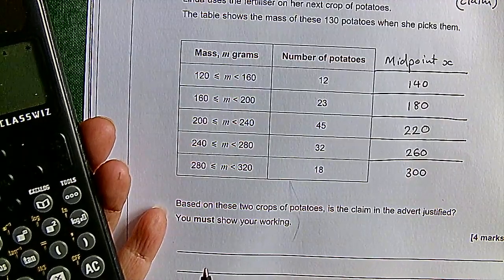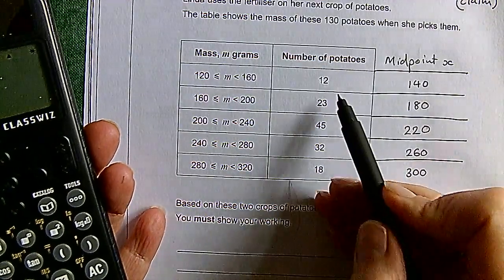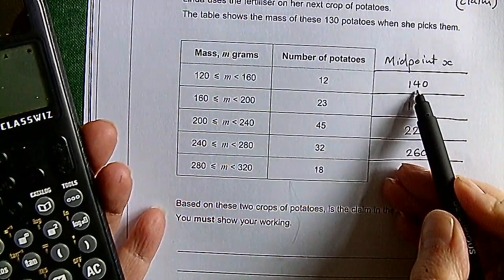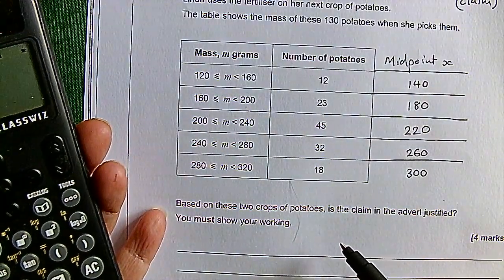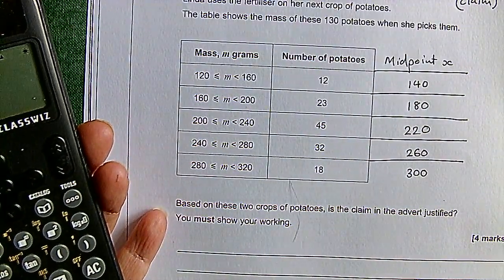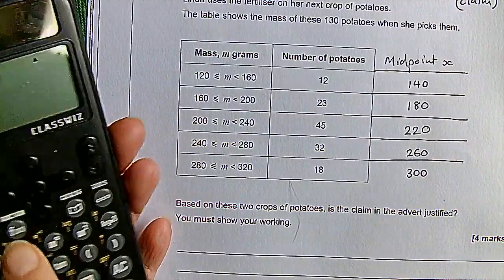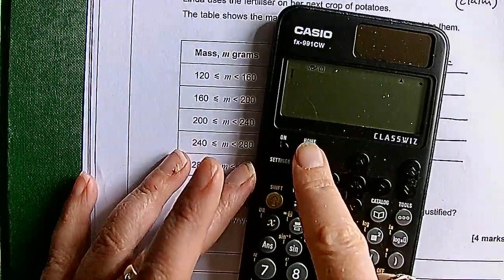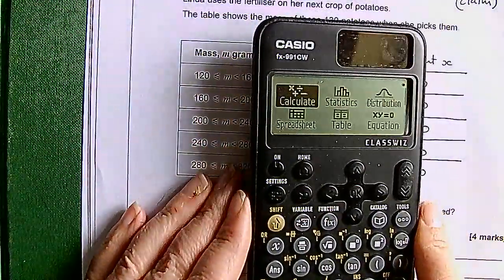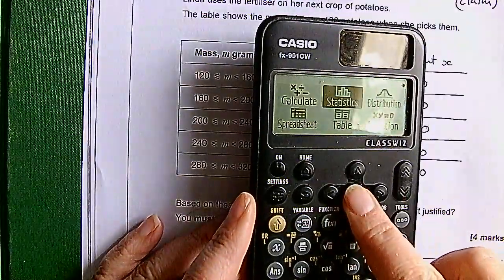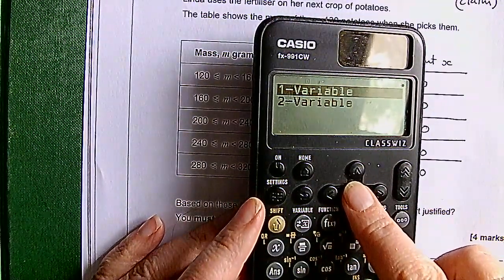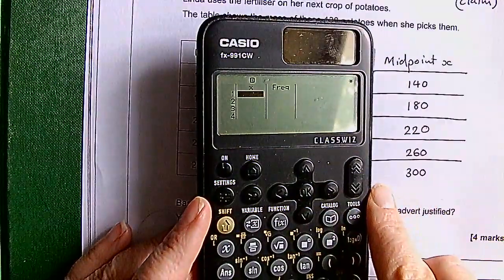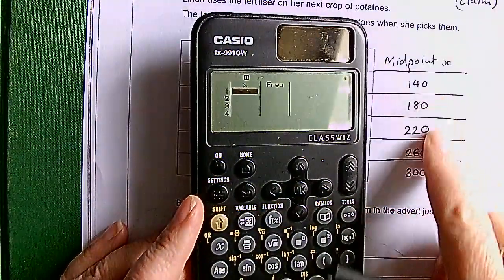Now, when you did GCSE, you probably learnt to multiply the frequencies by the midpoints and then divide by the total. And you can do that if you want to, but I'm going to use the stats functions on my calculator. So I'm going to press home and then go in the statistics menu. I have one variable, which is the mass of the potatoes, and for the X column I'm going to use my midpoints here.